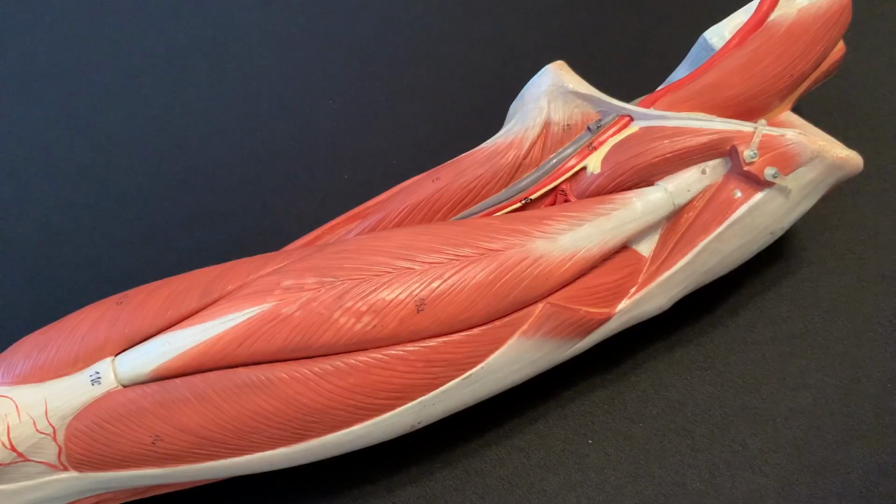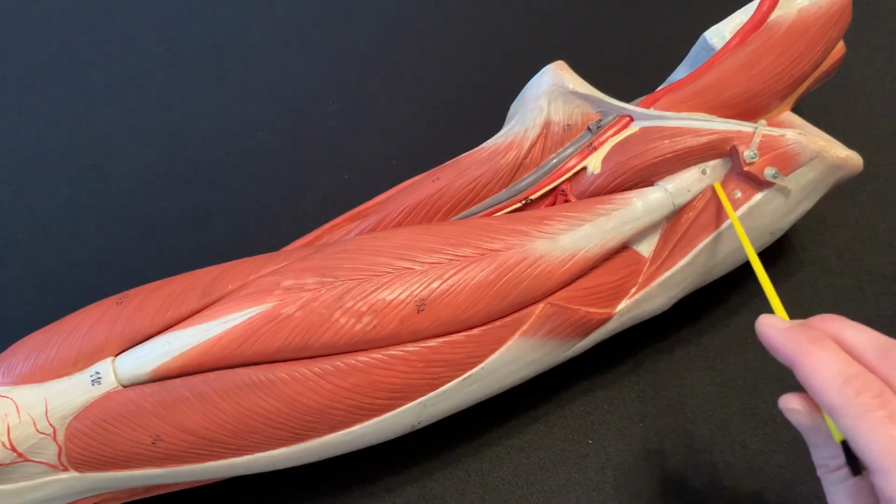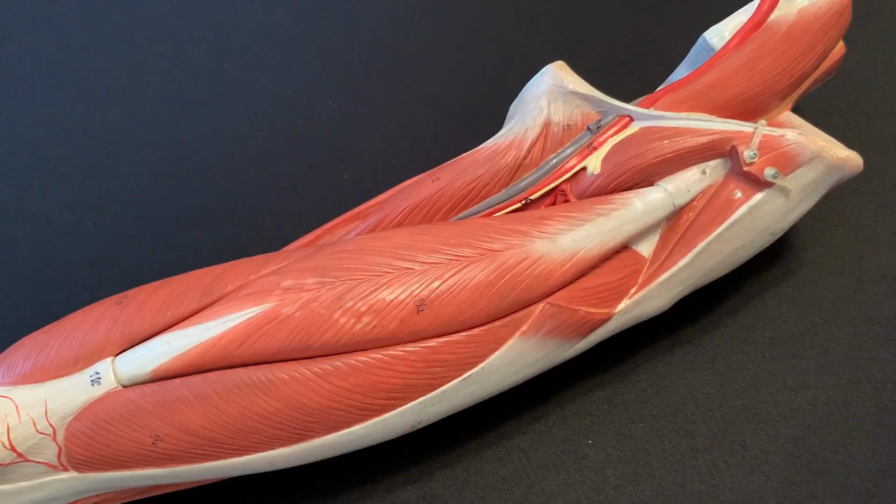And I want you to notice that while the tendon of this muscle is coming close to that anterior superior iliac spine, it actually seems to be going down below it. This is the first of the quadriceps, and it is the rectus femoris. Rectus means straight, so this is literally the straight muscle of the femur. And this is originating from that anterior inferior iliac spine.